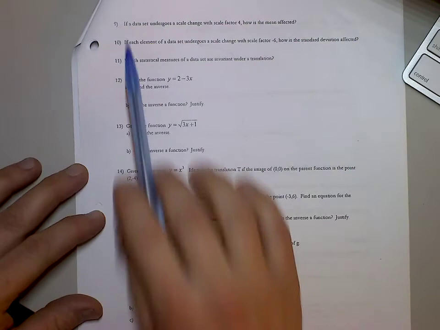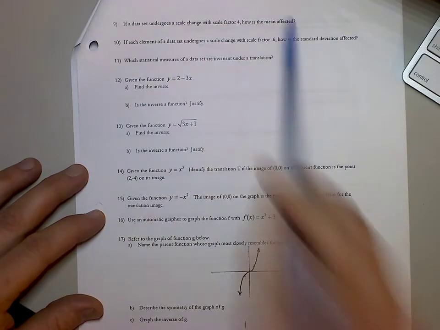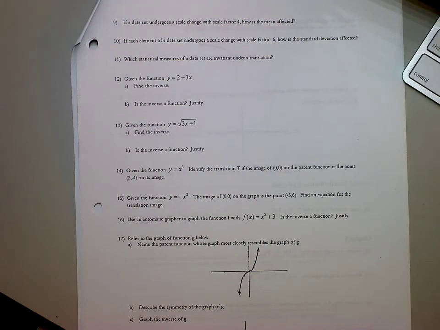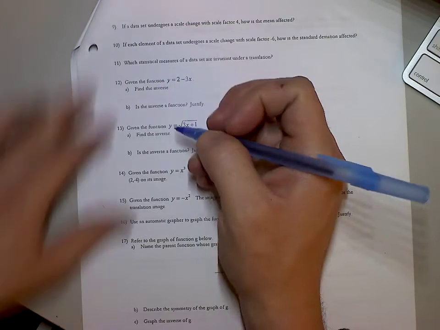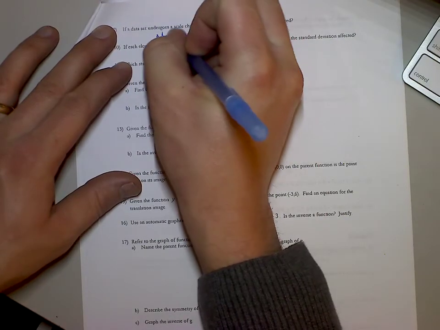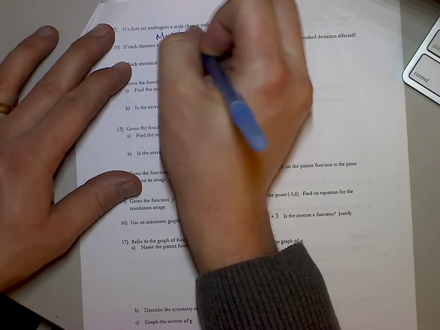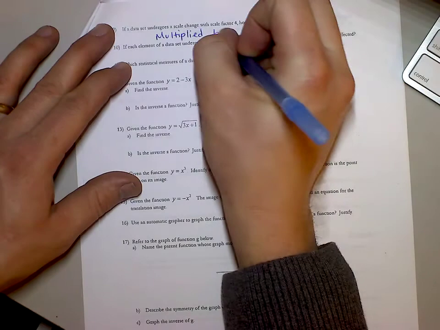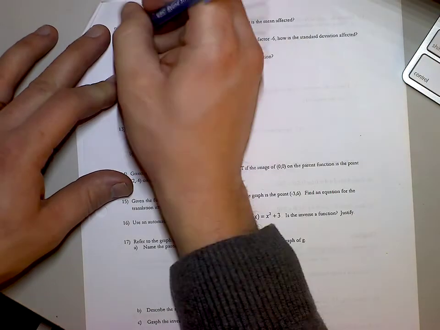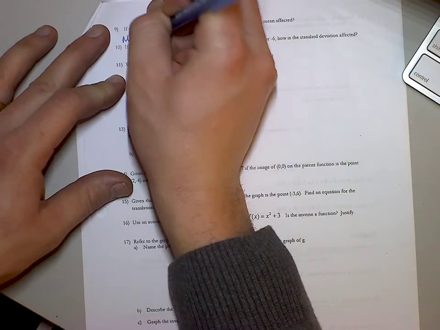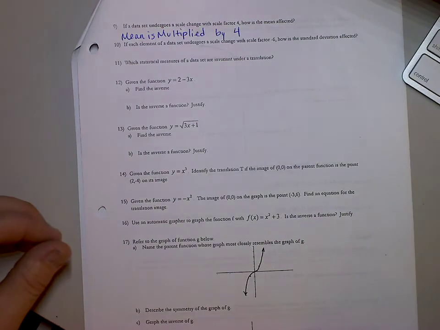So, since we're talking about the mean, it is just multiplied by the scale change factor. So you would say, oh, it's multiplied by 4. The mean is multiplied by 4.